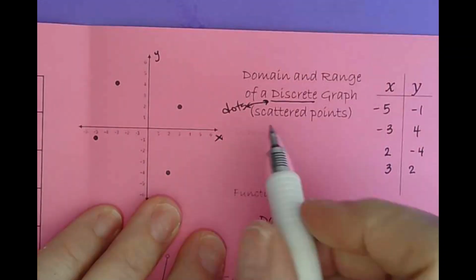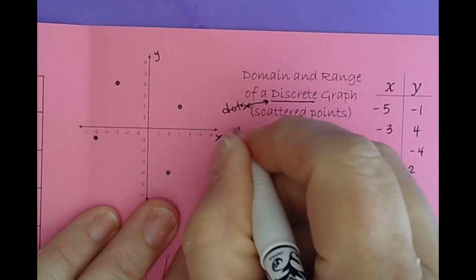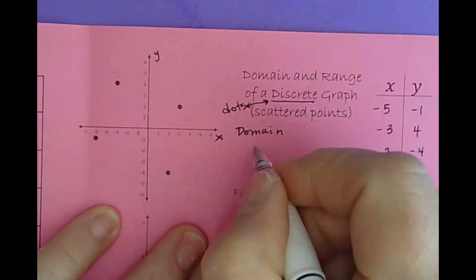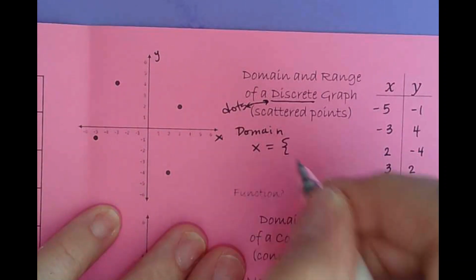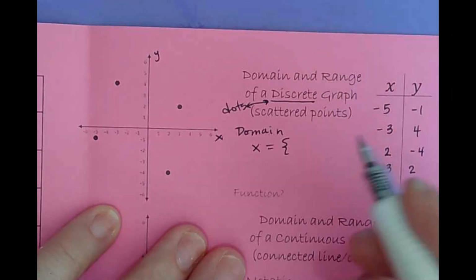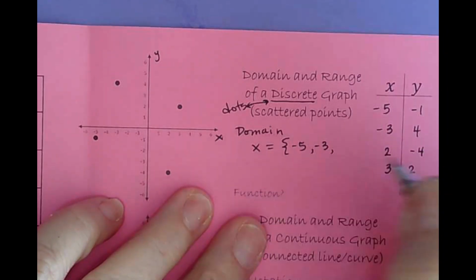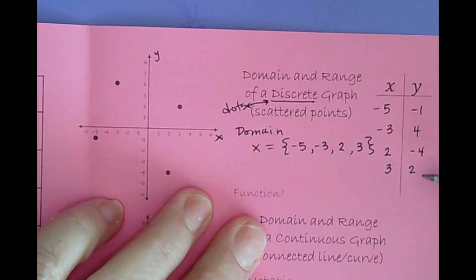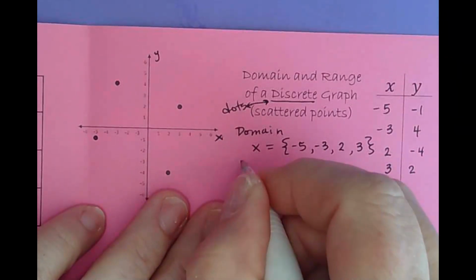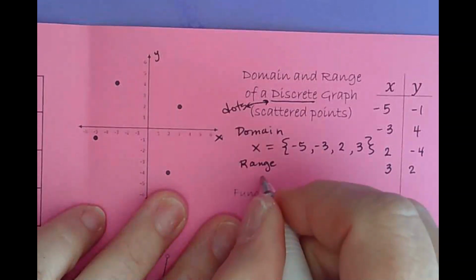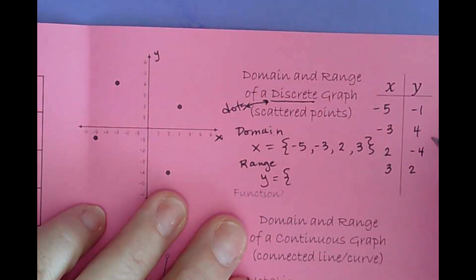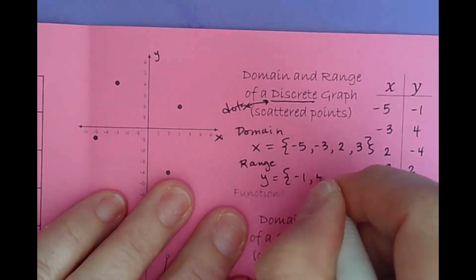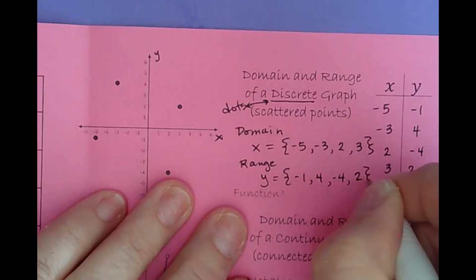In set notation, we'll write the domain. This says domain. It's just really faint. Sorry. As x is represented by the set of these numbers. And you just list all the x's. -5, -3, 2, and 3. None of these numbers repeat for x's or for y's, but if you do have a number that's written twice, you only need to represent it once. So you wouldn't need to write it an additional time for the repeated one. Also, we can write the range as y is equal to the set of all the y values. And they can be written in any order, like this.